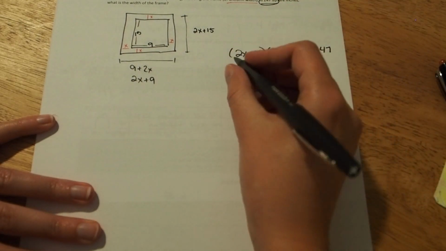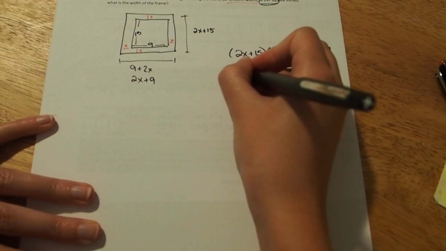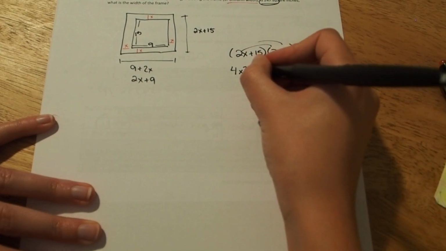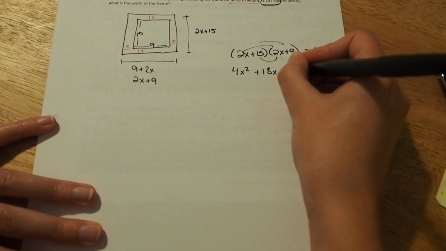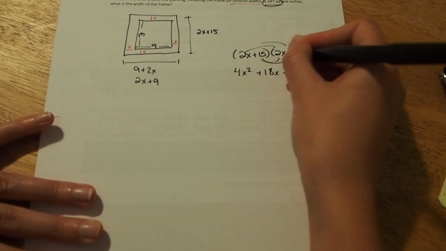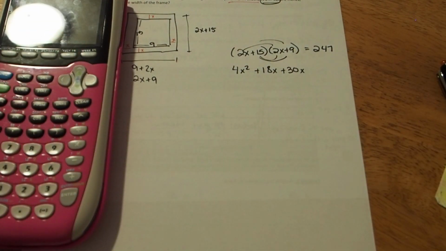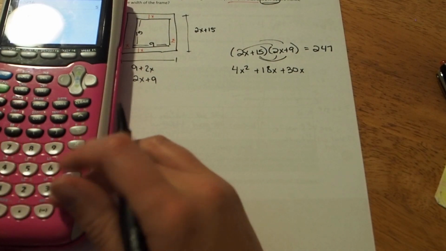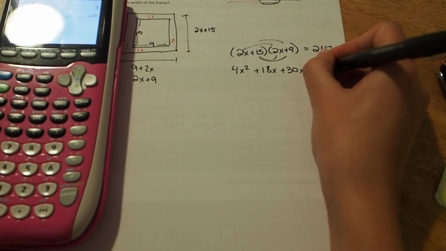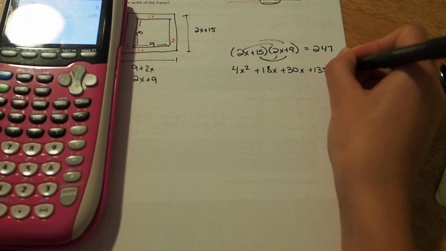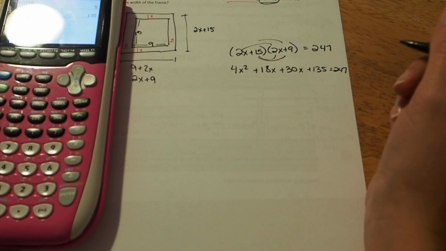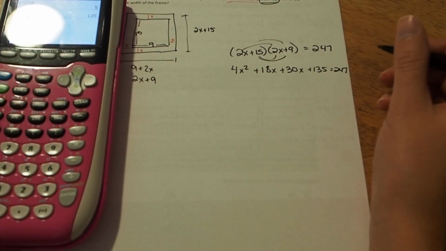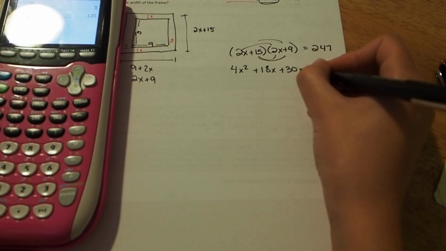First step, multiply out. 2 times 2 is 4 x squared. 2 times 9, so it'd be plus 18x. 15 times 2, so plus 30x. And 15 times 9, that one I don't know. Let's find out. 15 times 9 is 135. Equals 247. Okay, so next we're going to subtract the 247 over.